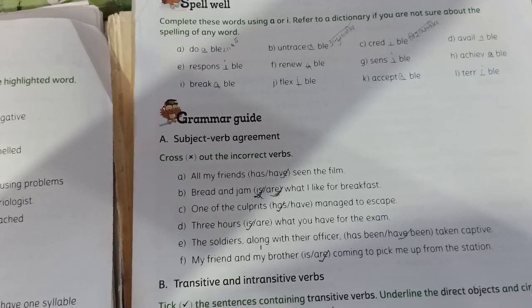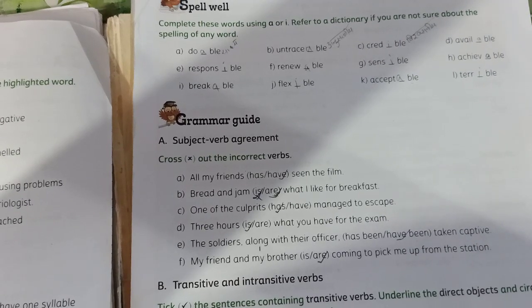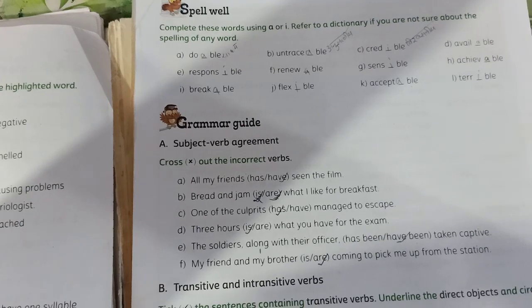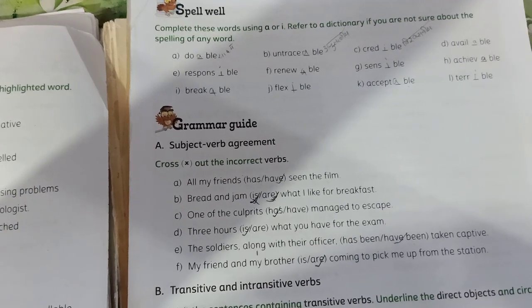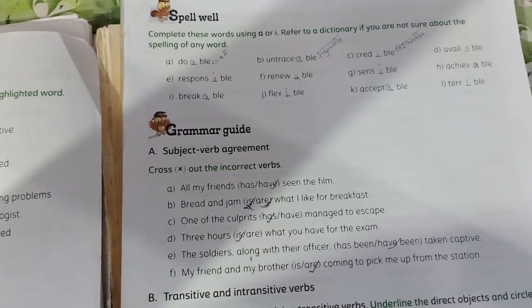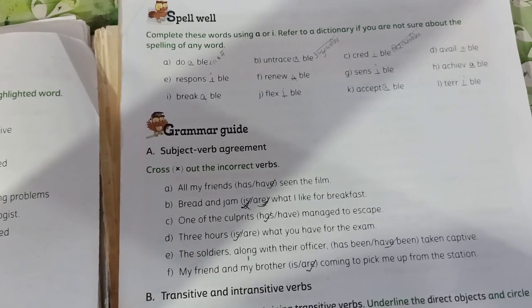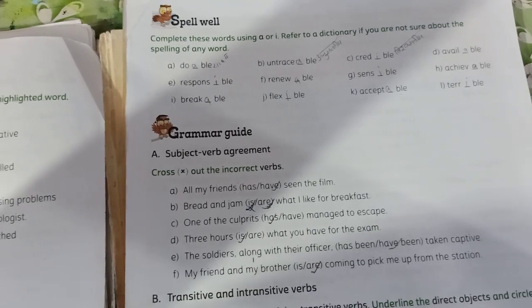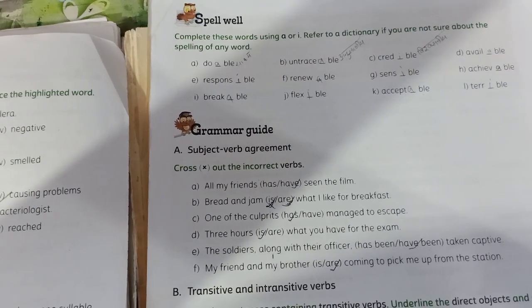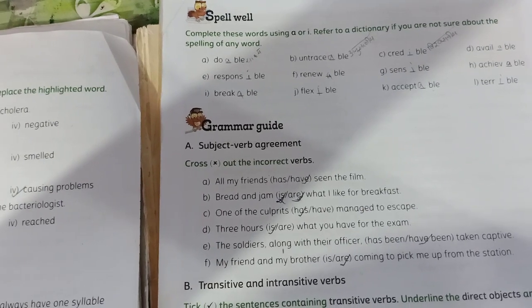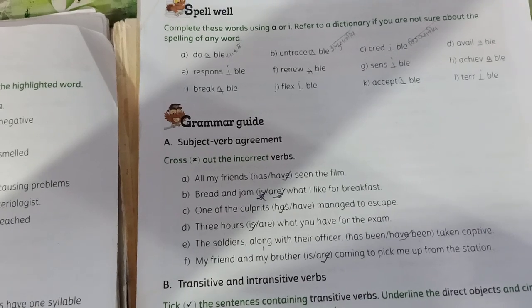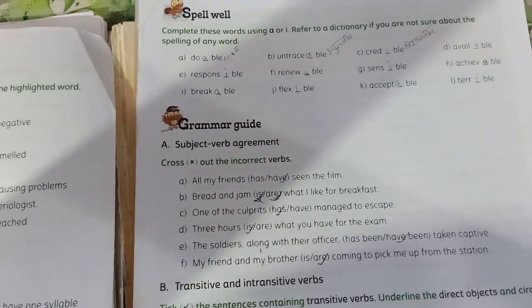First is all my friends. Here we are seeing all my friends. It's plural, that's why we will use have here. The next is bread and jam. Basically we will use are here, but sometimes we can use is also if we are using that term in a single way. But here we can use any word for it. It changes the meaning if we use is or are.